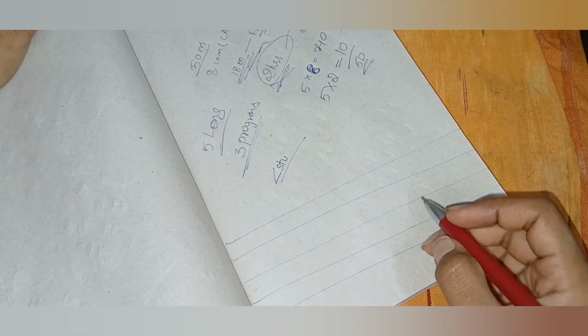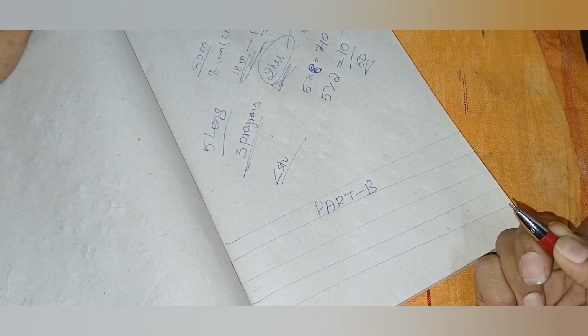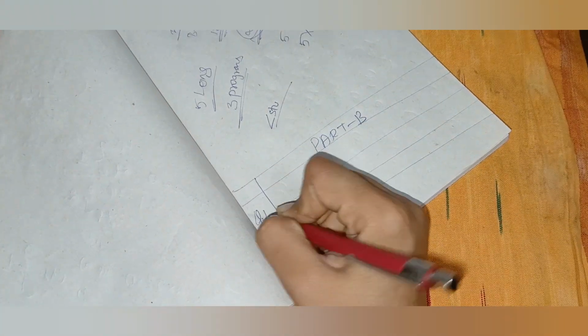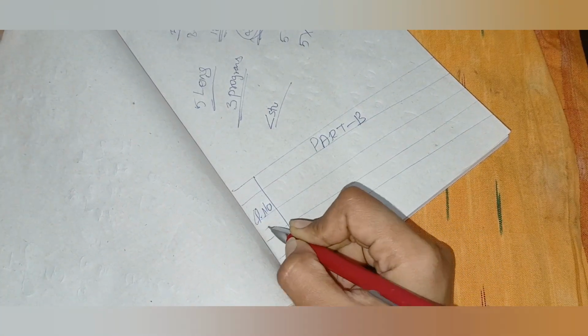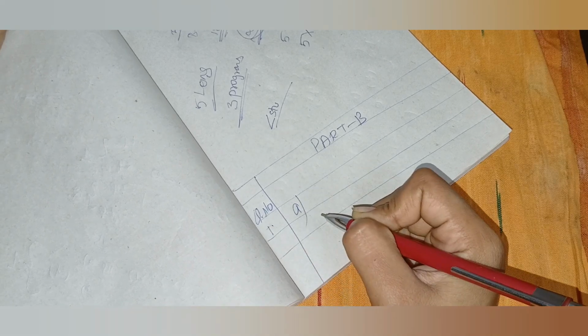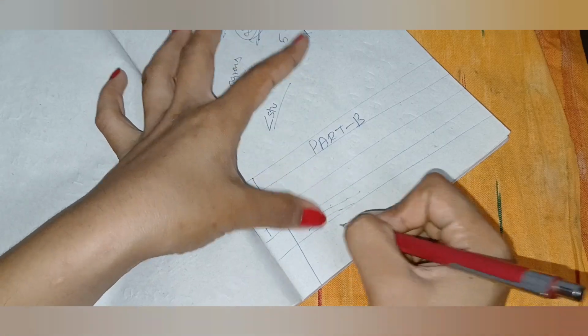This is your booklet. After taking the booklet, you start Part B simply. Part B must and should. Here you draw one line. Here you neatly mention the question number. If you are attempting the first question, in the first question A or B, if you are attempting question A, here you write everything related to the topic.